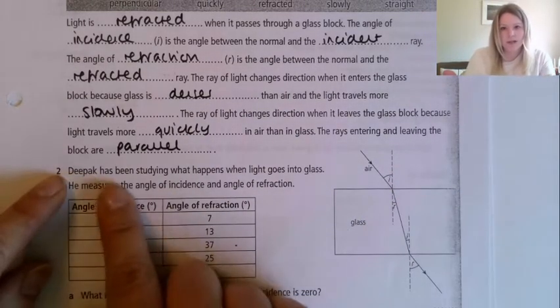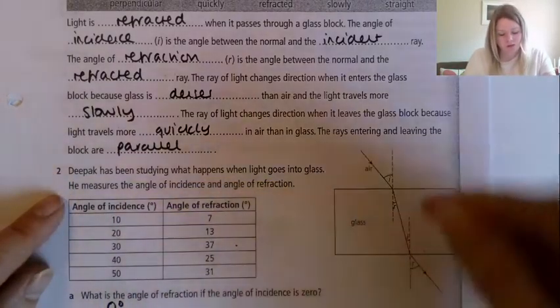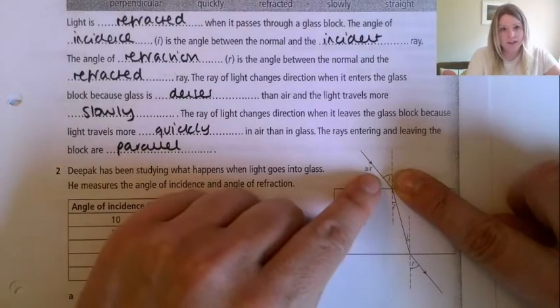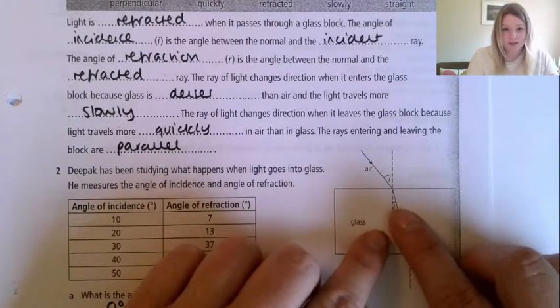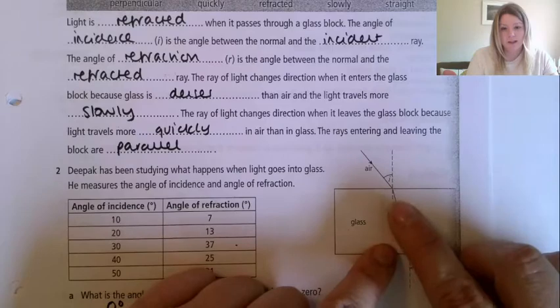So Deepak has been studying what happens when light goes into glass. He measures the angle of incidence and the angle of refraction. So angle of incidence is the angle of the light on the way in, and all angles are measured from the ray of light to the normal. Angle of refraction is the angle between the refracted ray and the normal. So it's this wee angle in here.